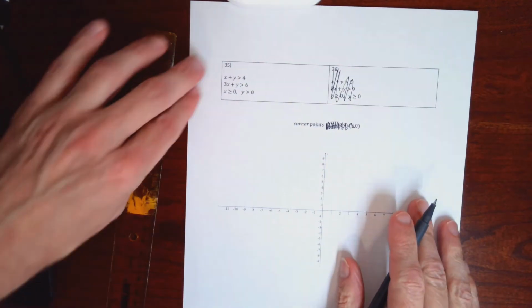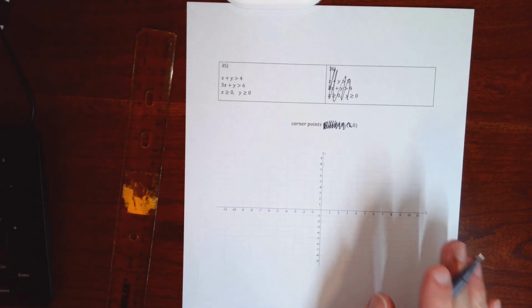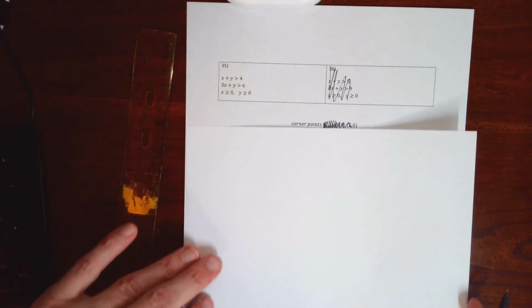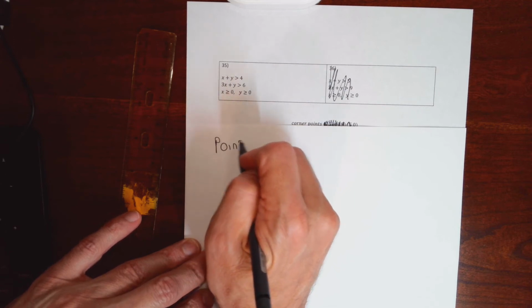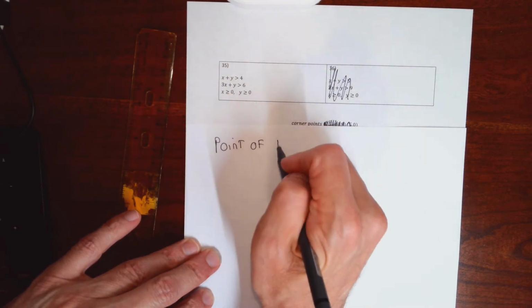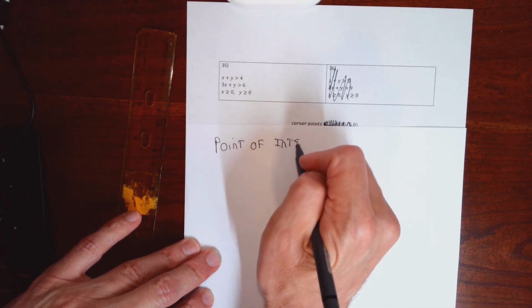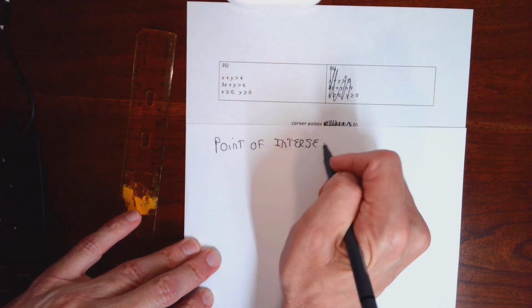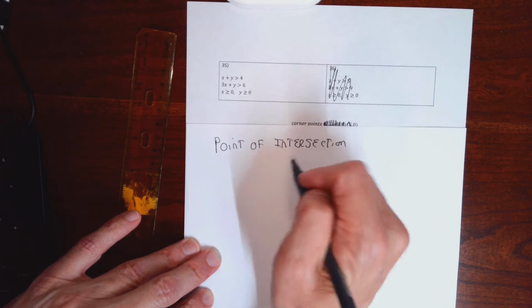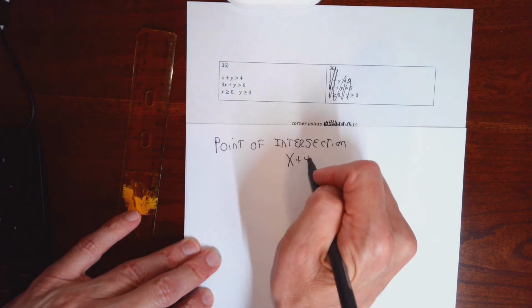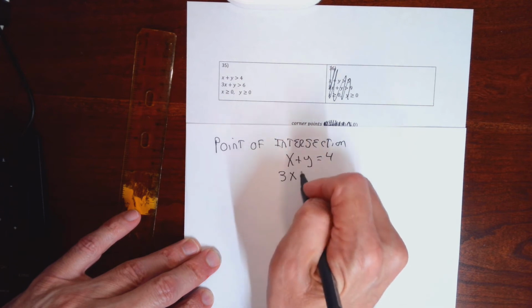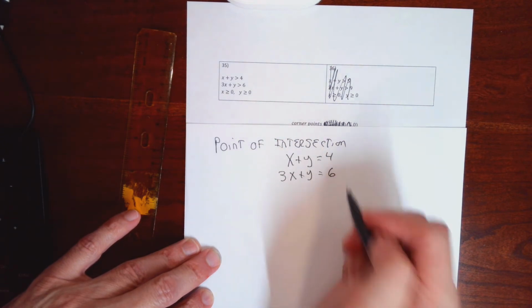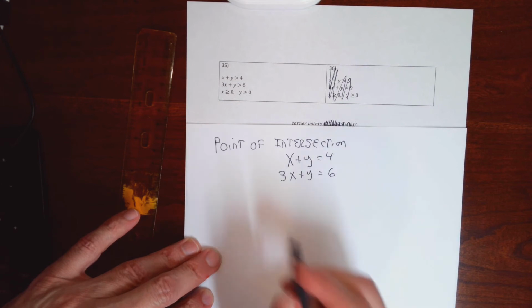And let me find the point of intersection first. It's an important point. So my point of intersection between x plus y equals 4 and 3x plus y equals 6, I'm going to use the elimination method.